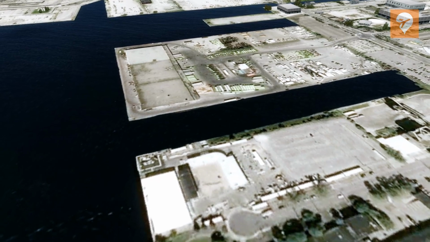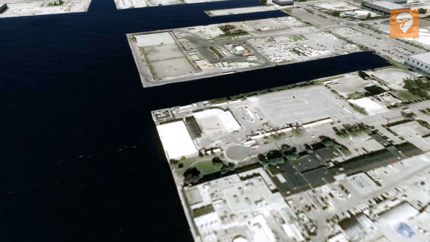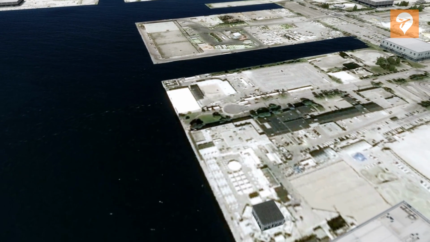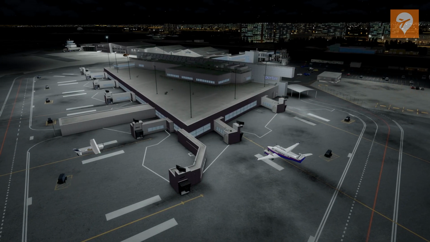The store page also states that the helifields are included, but I couldn't find them in the scenery, and going to the location of the only heliport on Google Maps, you couldn't even tell that it was supposed to be a heliport there. Night lighting at the airport and in the city is nicely done.